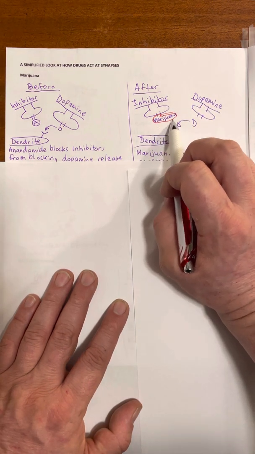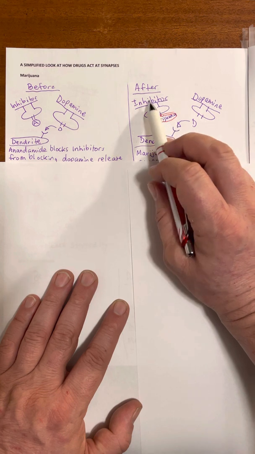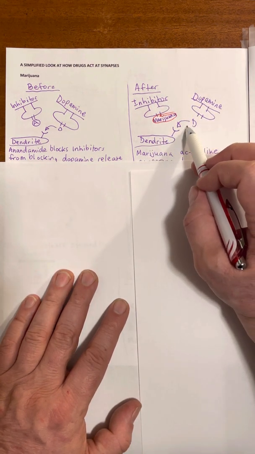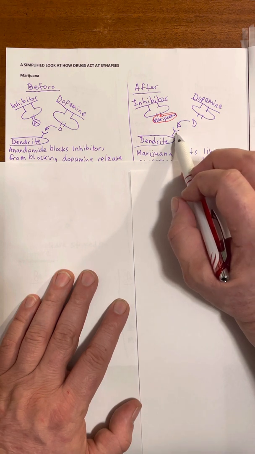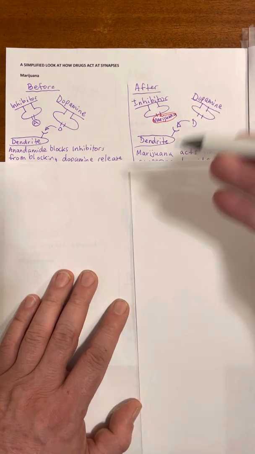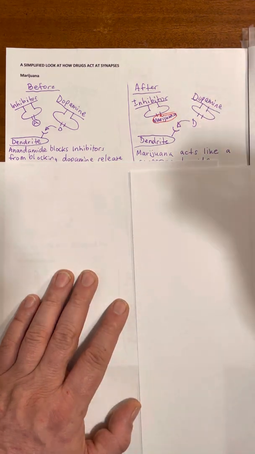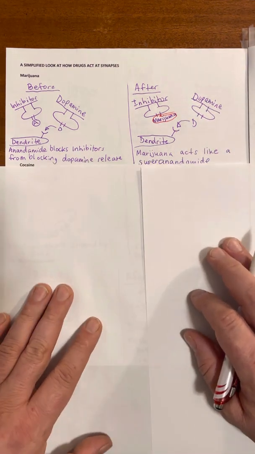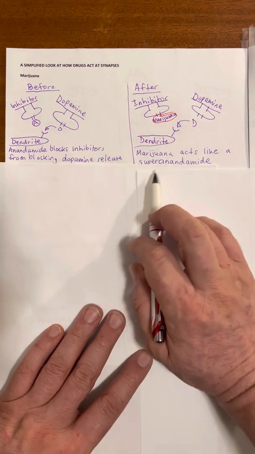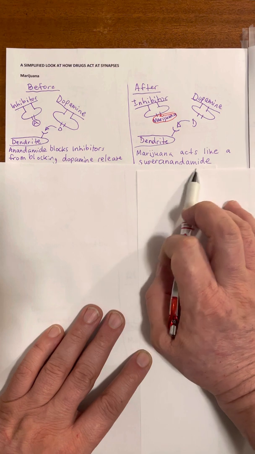As it does that, the inhibitors can't get out, and so dopamine is free to flow into the cleft, go ahead and float on over to a dendritic receptor, stimulate the receptor, and cause that feeling of pleasure. Okay, so I guess the way we describe this, we would say that the marijuana acts like a super anandamide.